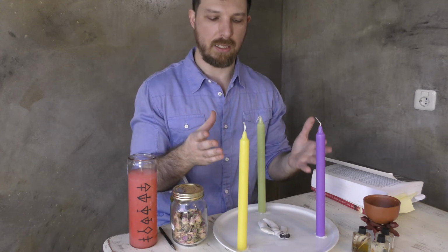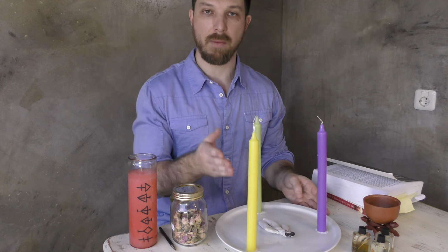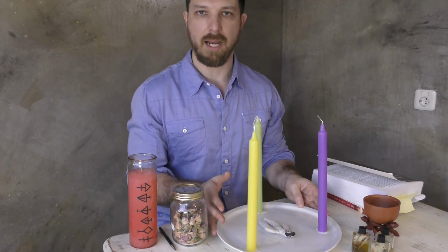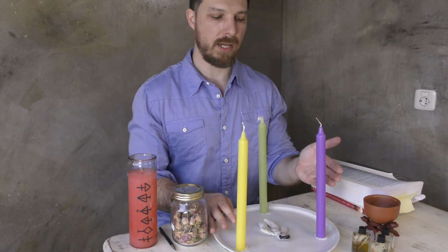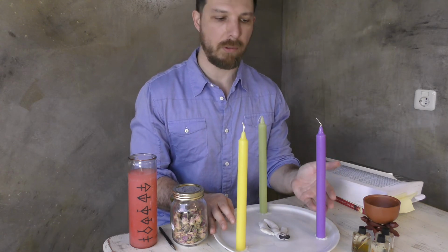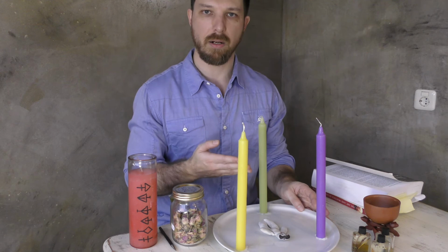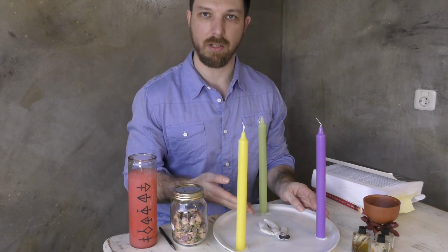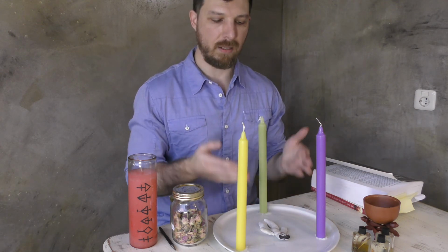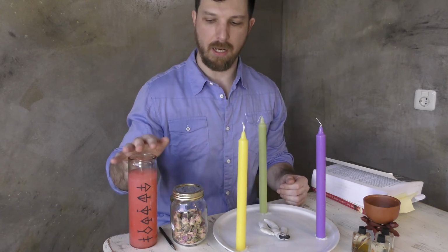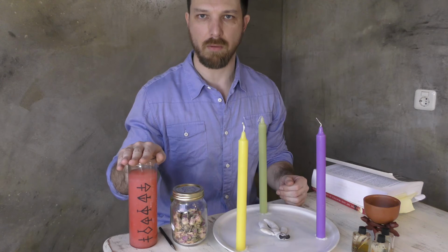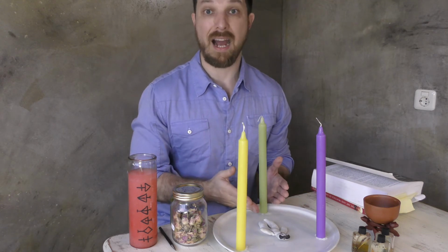combination. And in this case, it would be Fortuna Major is represented by the yellow candle, Letitia is represented by the purple candle, and Puella here is represented by the green candle, right? And then Puella would be our judge, as we used Puella here to be the focal point of the work. In this case, Puella would be the outcome of this work.